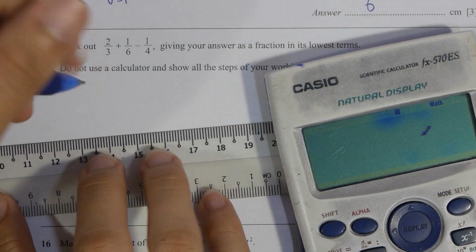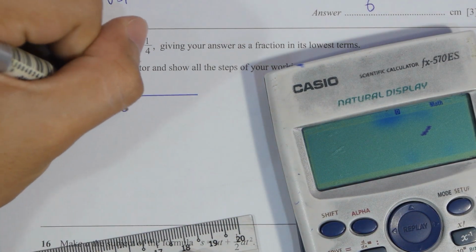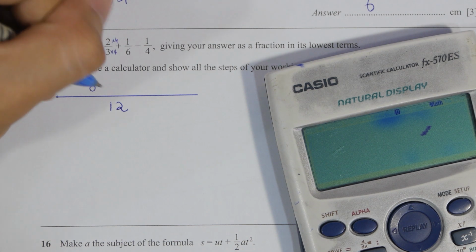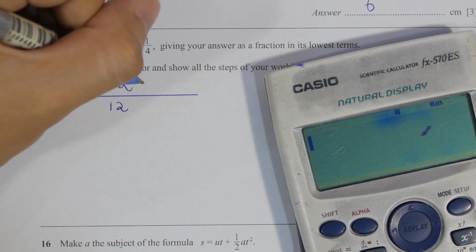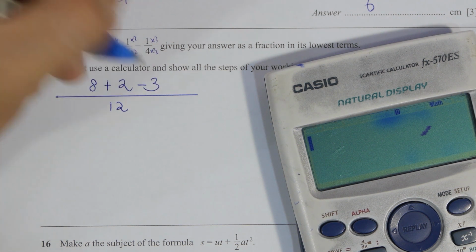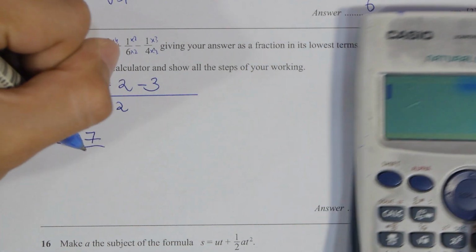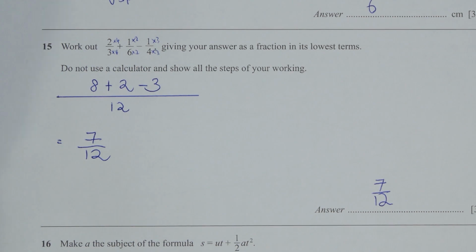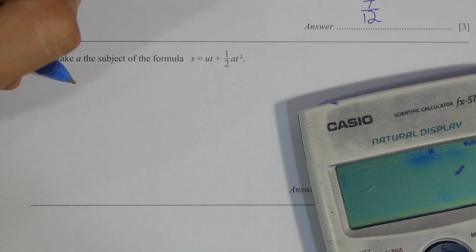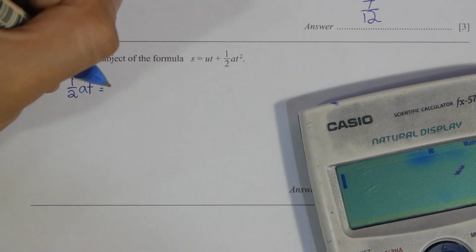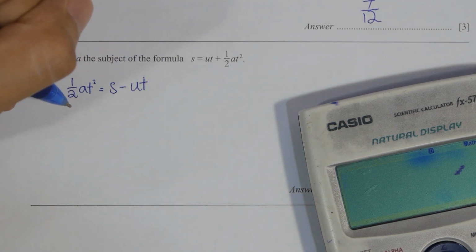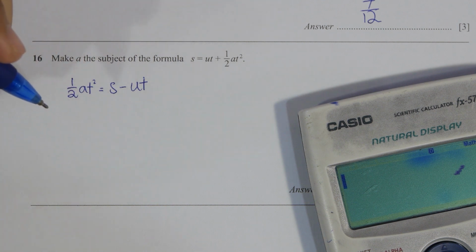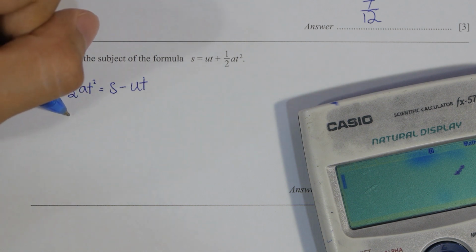Okay, so for question 15, simply change their denominator into 12. Okay, and by running a calculation, you will get 7 over 12 as the final answer. Whereas for question 16, I've already showed the step-by-step working. You can just refer to it and get the final answer as a equals to 2 bracket s minus ut over t squared.